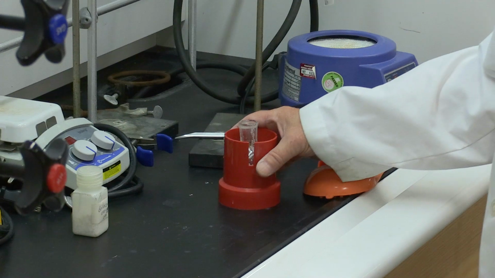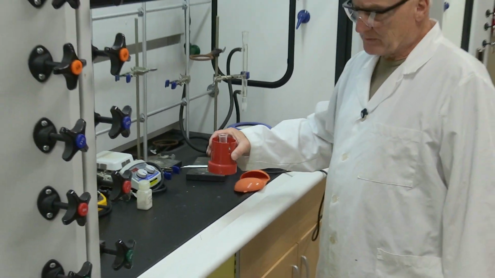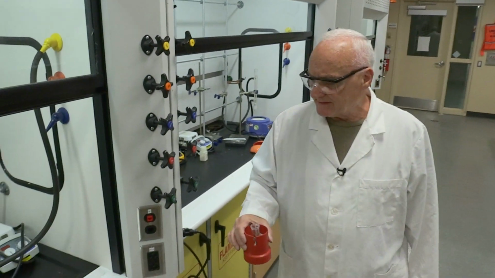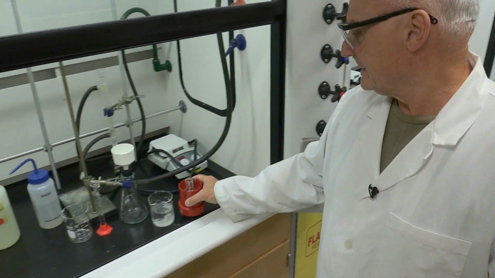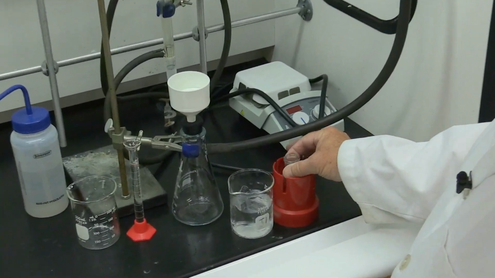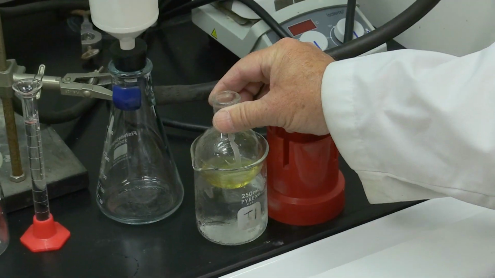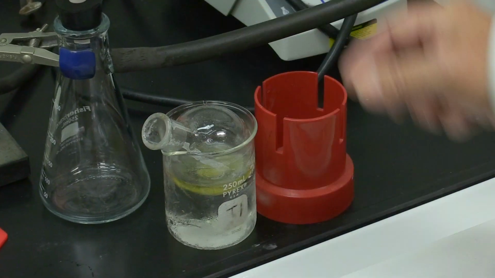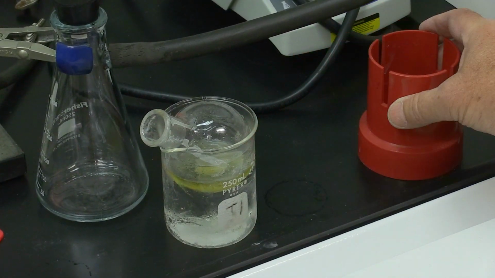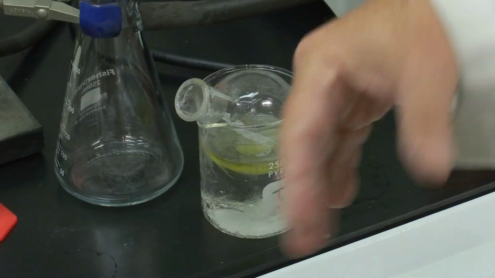Okay, so we've let it cool for a couple of minutes. We're going to bring it over here to the ice bath and let it cool for a little bit longer at a cooler temperature and go through the next couple of steps.